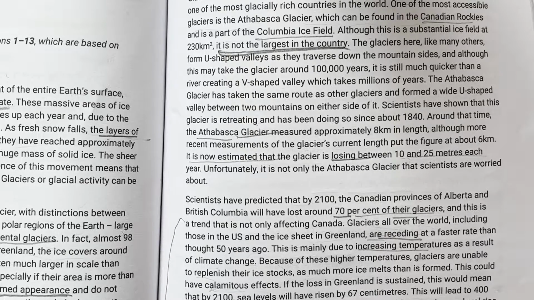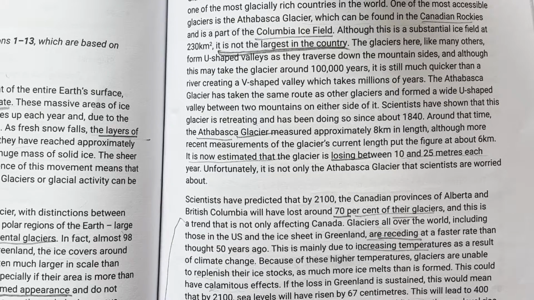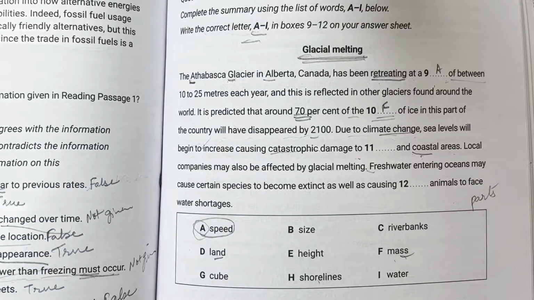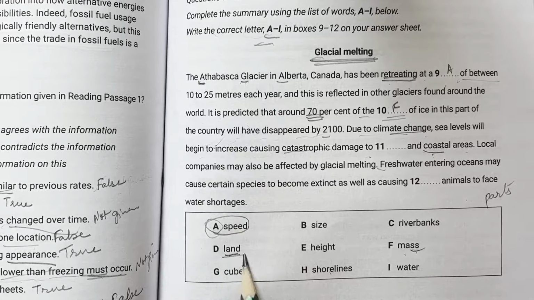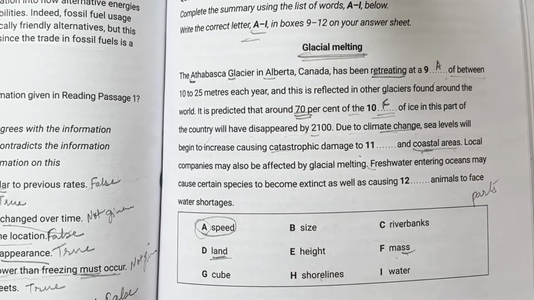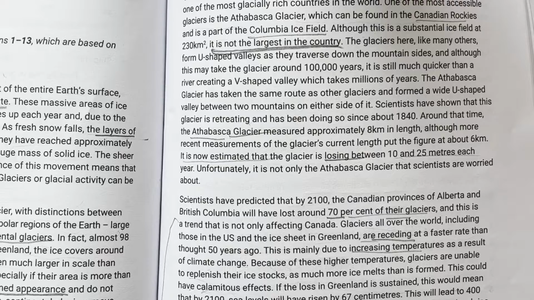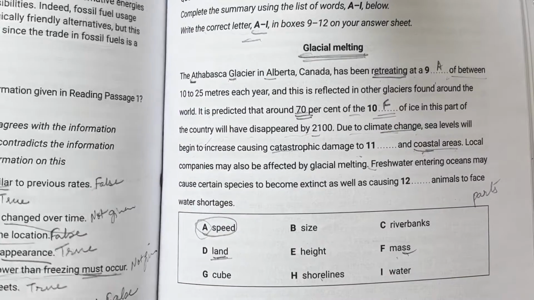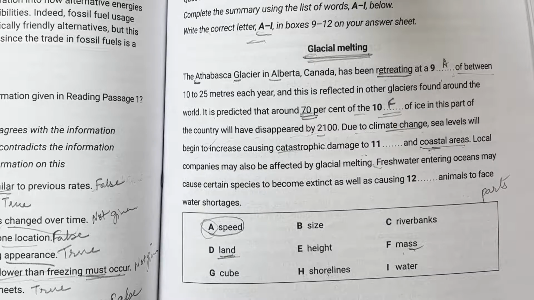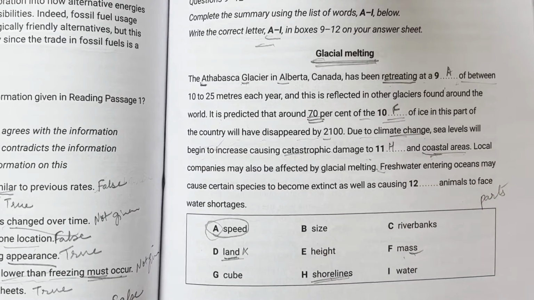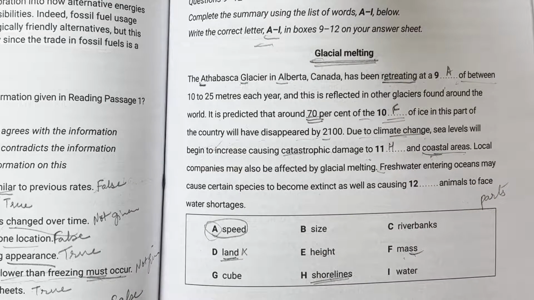Flooding, intense coastal storms, coastal business, devastating effect on the global economy, riverbanks. Well, it's not exactly mentioning the land. I think all it is talking about is coastal areas and coastal business only. So I'm thinking it cannot be D. I think it could be shorelines. Damage to shorelines and coastal areas.